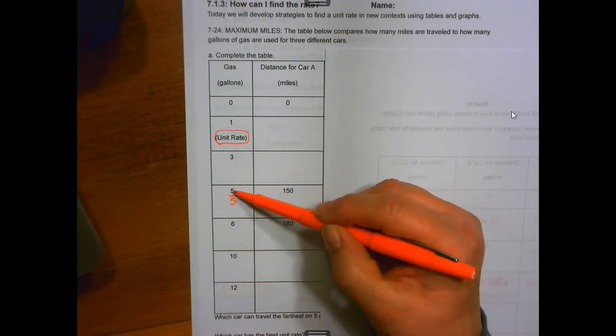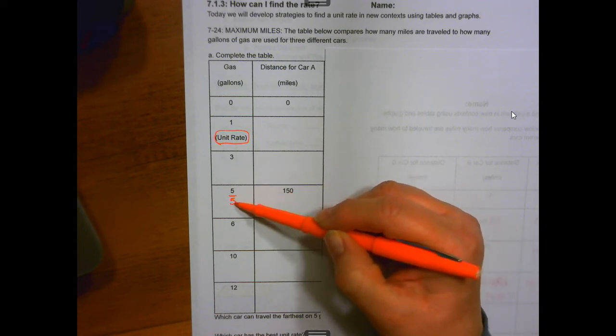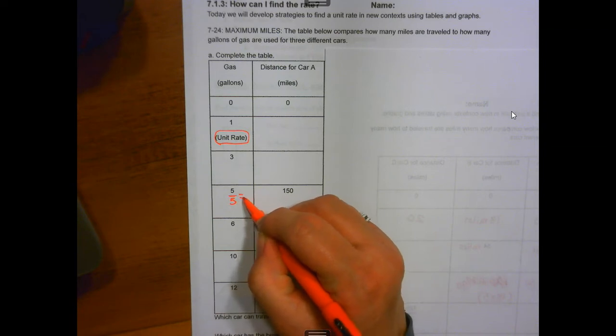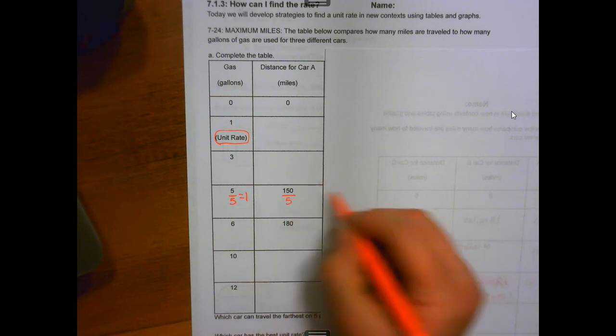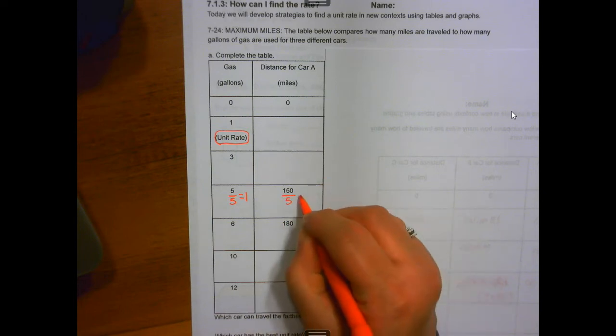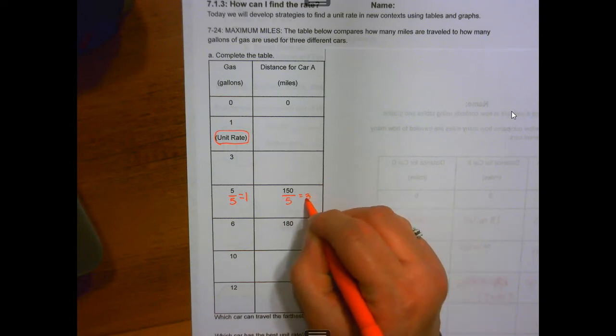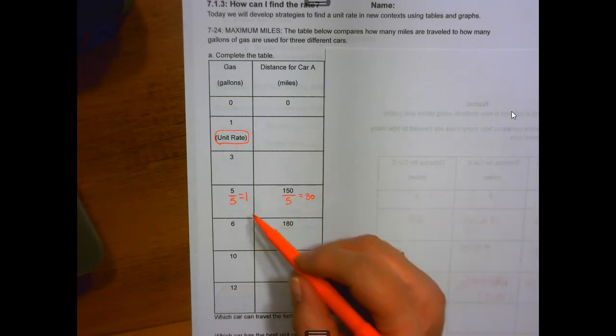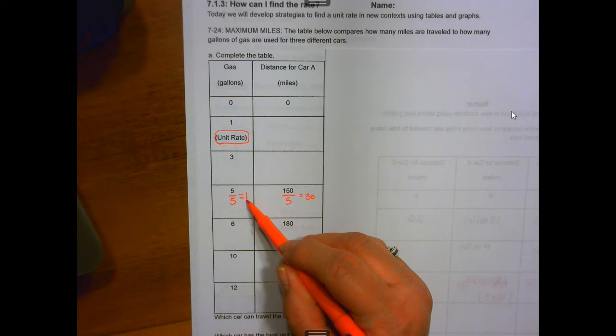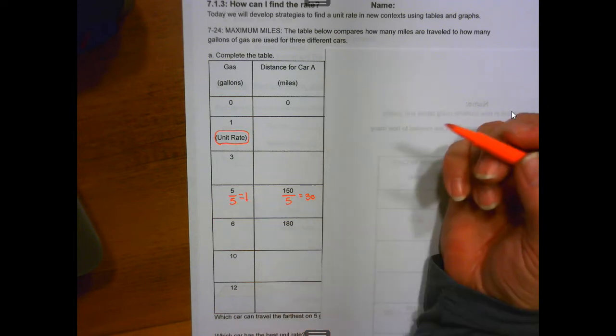And I can do 5 divided by 5, and that equals 1. If I do the same thing to 150, 150 divided by 5 equals 30. Now this 30 that I'm taking is the distance I can travel with 1 gallon of gas if I am driving car A.